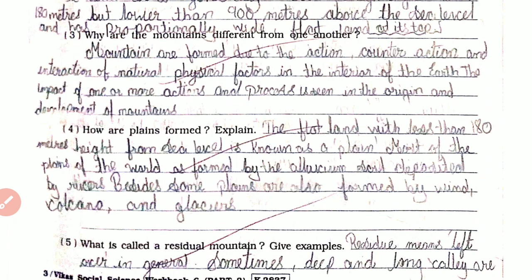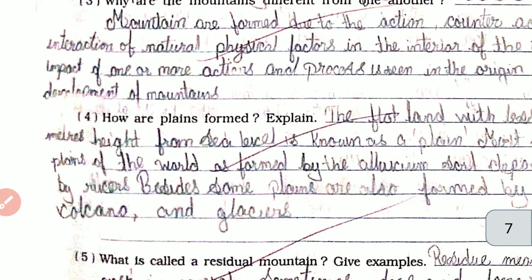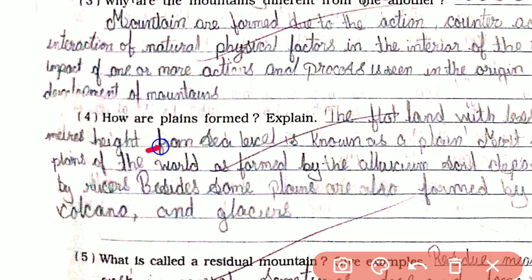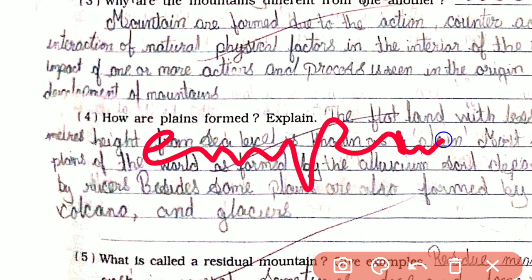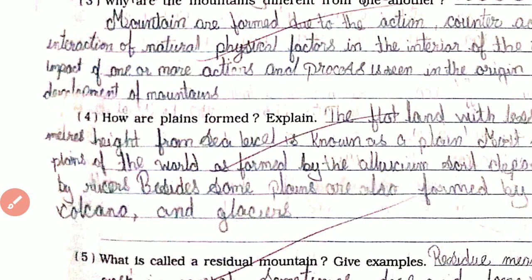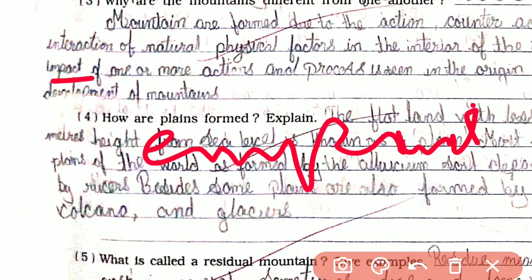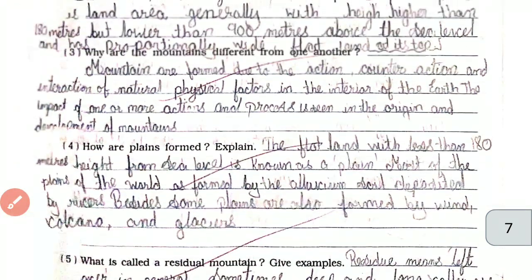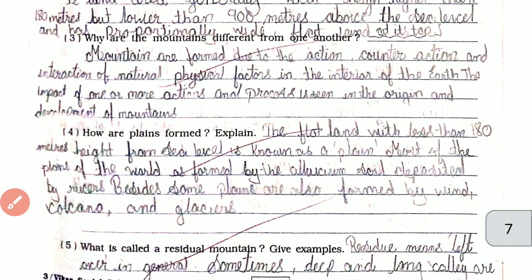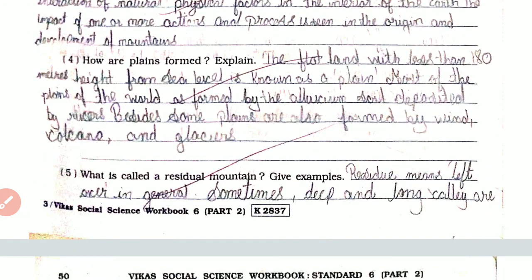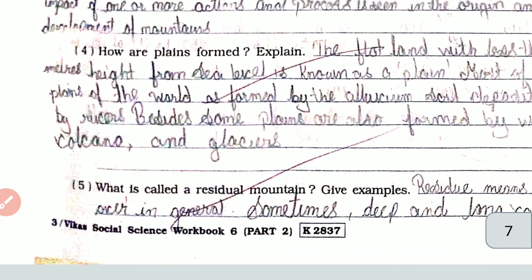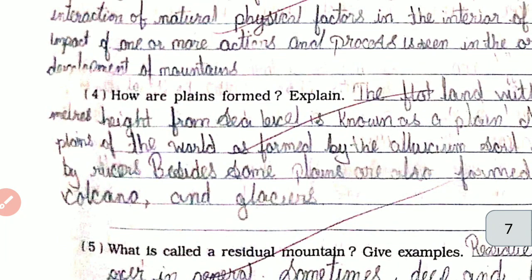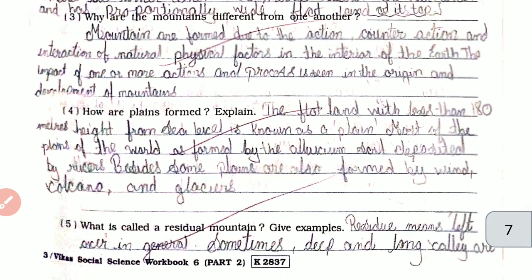The impact of one or more actions and processes is seen in the origin and development of mountains.